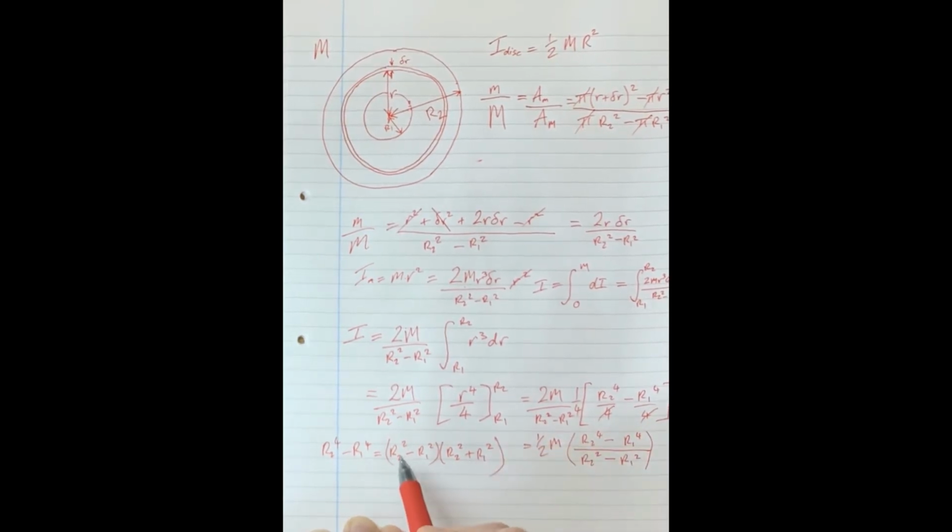So if I do r2 squared times r2 squared, I'm going to get r2 to the power 4. Minus r1 squared times plus r1 squared gives me minus r1 to the power 4. Then r2 squared times r1 squared gives me plus r2 squared r1 squared, but then I'm also going to have a minus r2 squared r1 squared. And so we're going to be left with this. So this thing can be written like this.